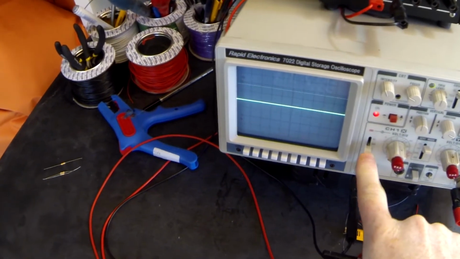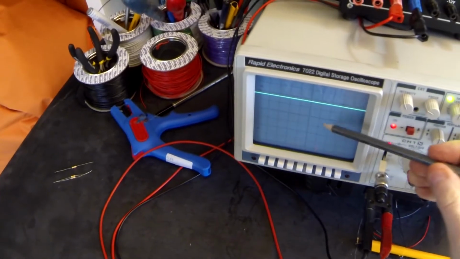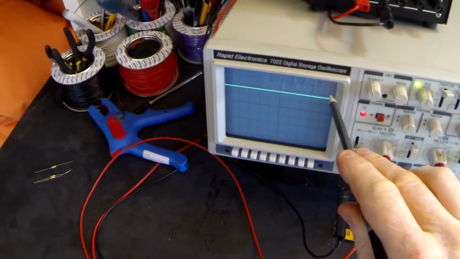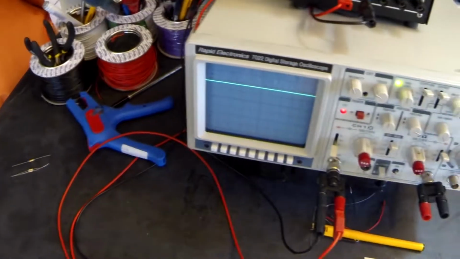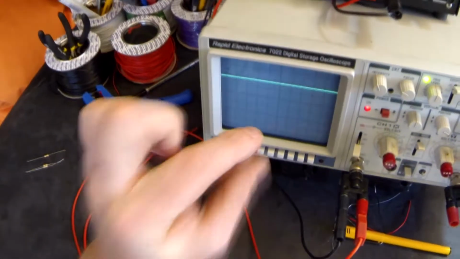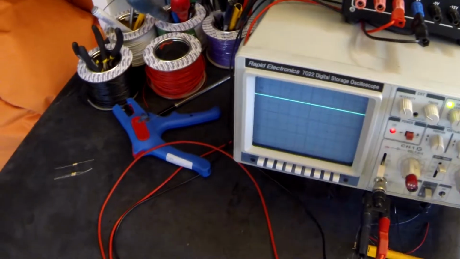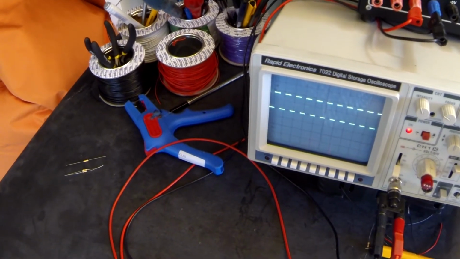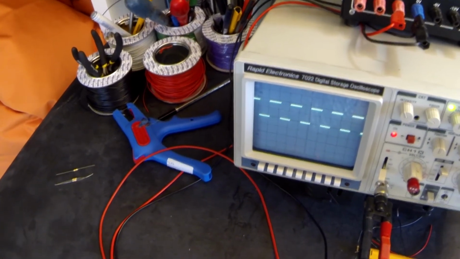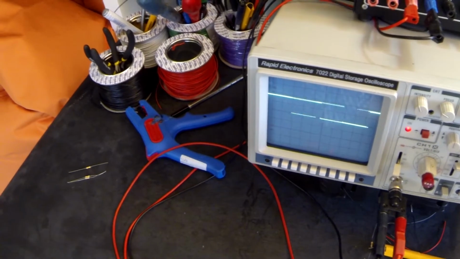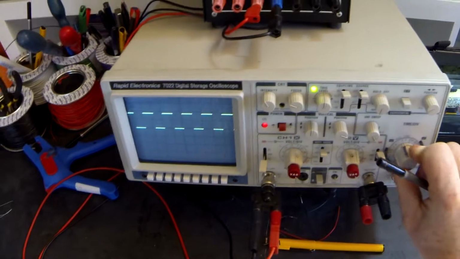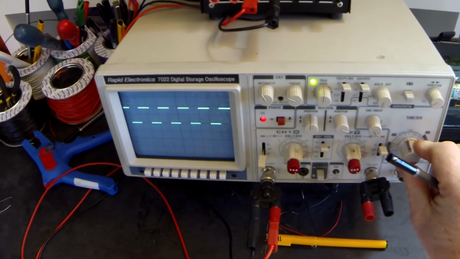and then put it onto DC. Now we can see the line has moved up. That either means that there is no signal, or we are probably looking at only one part of it. So I'm going to change my time base, and there we go. We can see that we now have an on-off signal, and I can change this using the time base setting to whatever I find the most convenient.